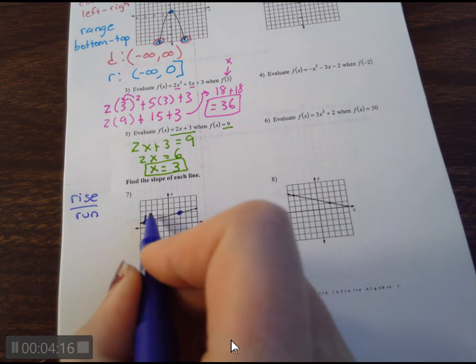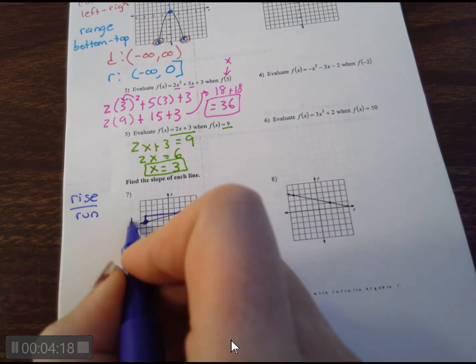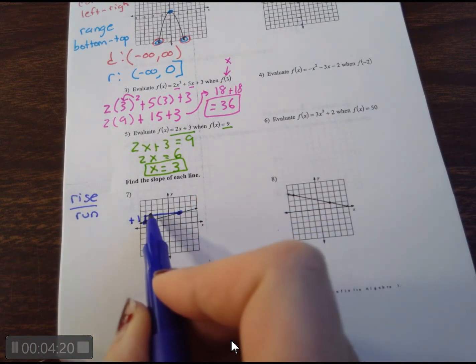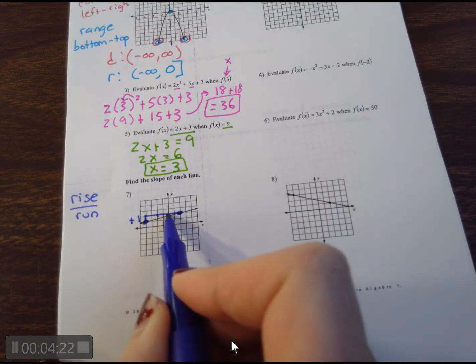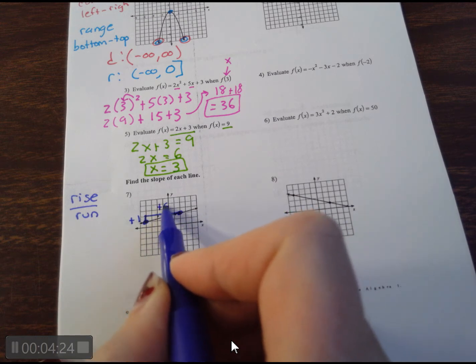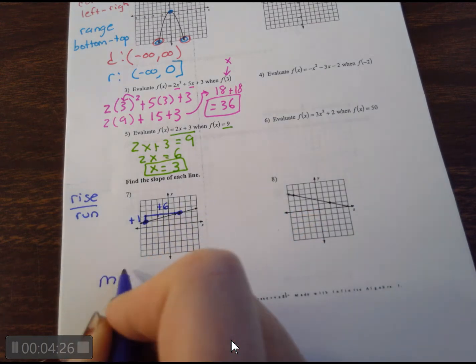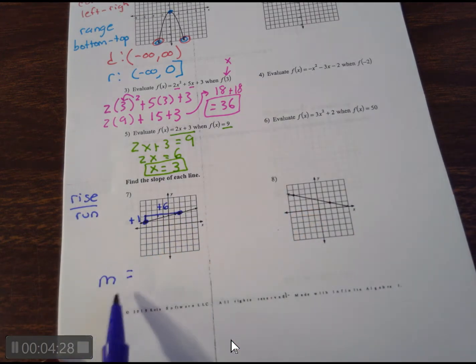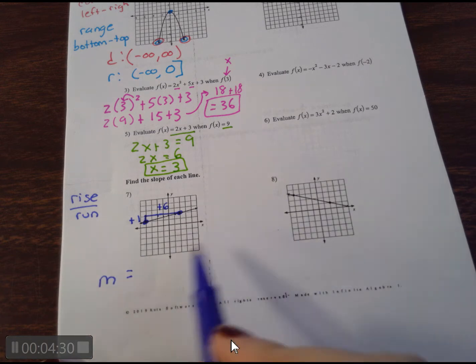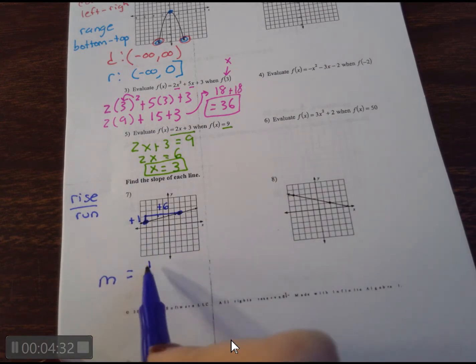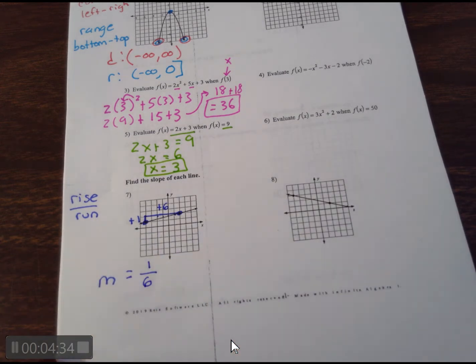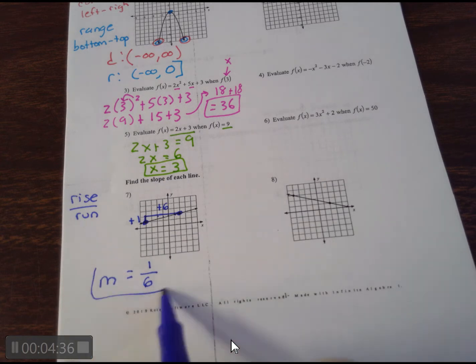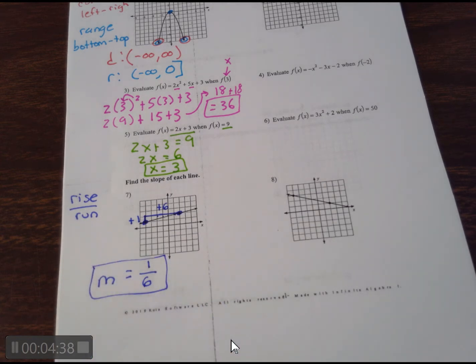I'm going to go up 1 and to the right, 1, 2, 3, 4, 5, 6. So our slope, which is m, is rise, which was 1, over our run, which was 6. And so that's my answer.